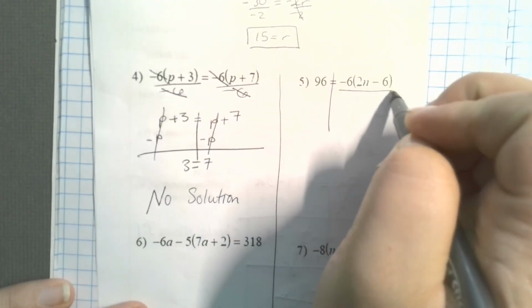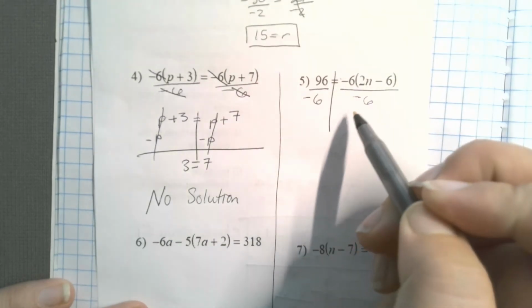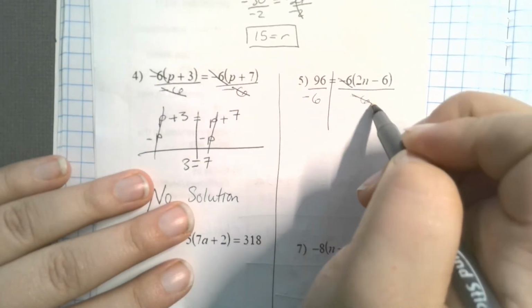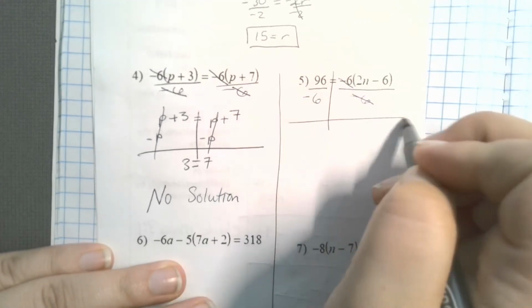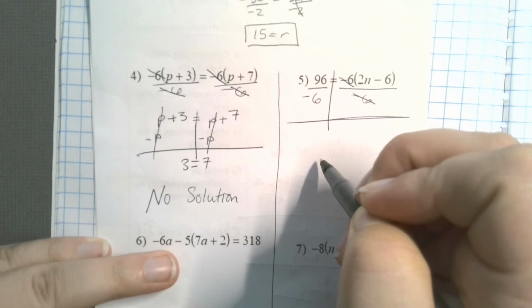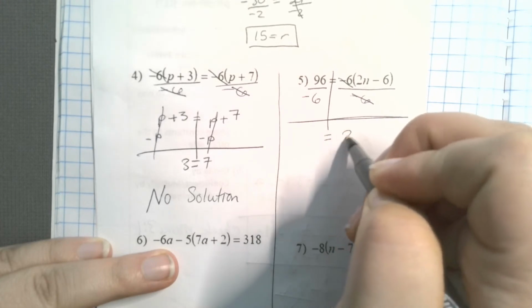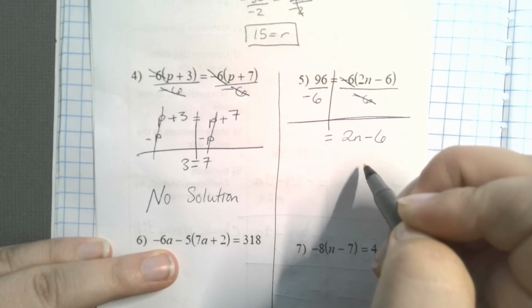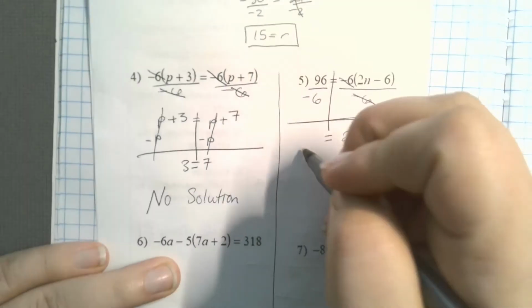Okay, so if I divide this whole side by negative 6, I have to divide this whole side by negative 6. These will cross out. The whole point of dividing is so that these cancel each other out. What's 96 divided by negative 6? Use your calculator if you need to. 96 divided by negative 6. You're right, it is negative 16.